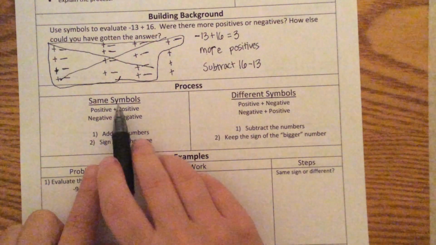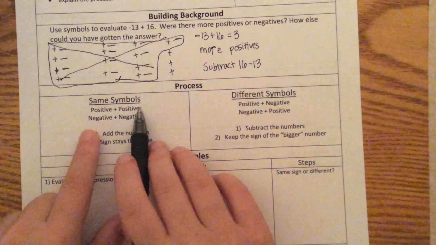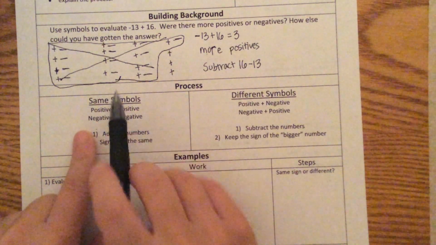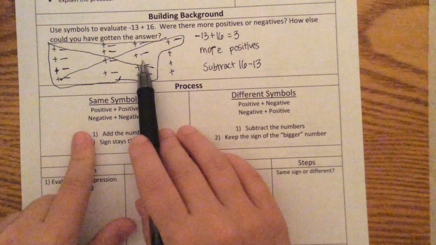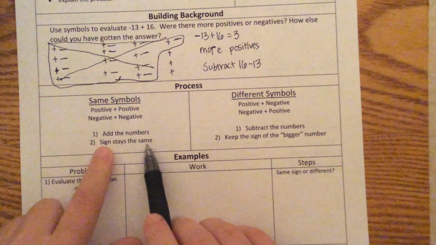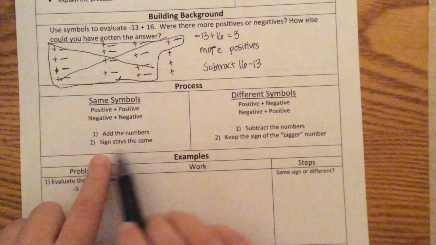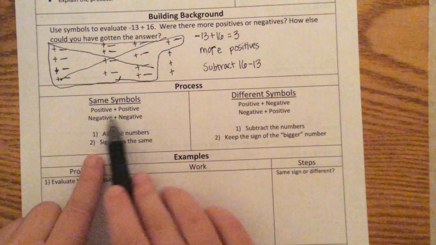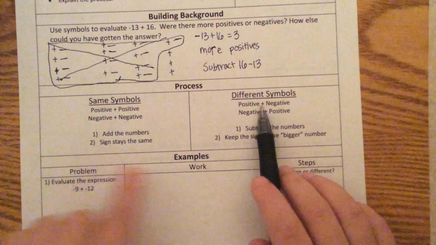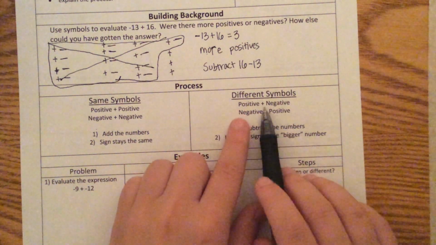Okay, so if they have the same symbol, a positive plus a positive or a negative plus a negative, that means there will not be any zero pairs. So we just add the numbers and the sign stays the same. So by sign, I mean positive and negative. Okay, different symbols or different signs. That's really what it should say.